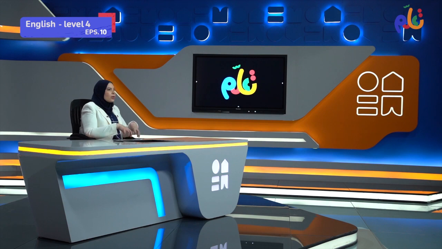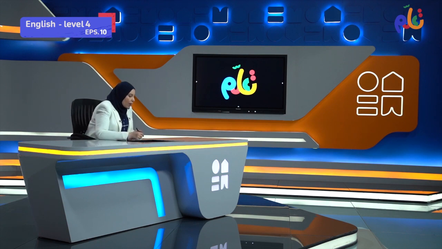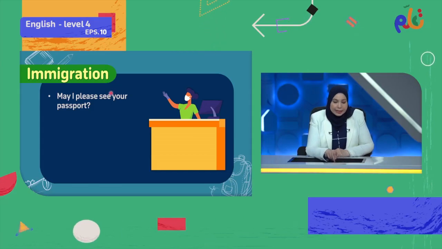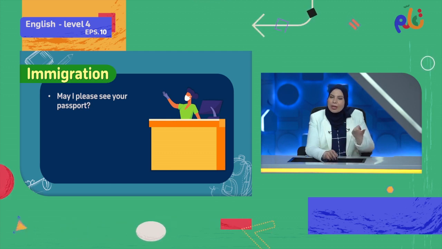By this, we have looked at conversations that might take place on the plane. Once I arrive to my destination, I meet the immigration. So let's look at statements that we might see and use in the conversation with the immigration officer. May I please see your passport? This is me or the immigration officer? This is me. I'm sorry, this is the immigration officer.